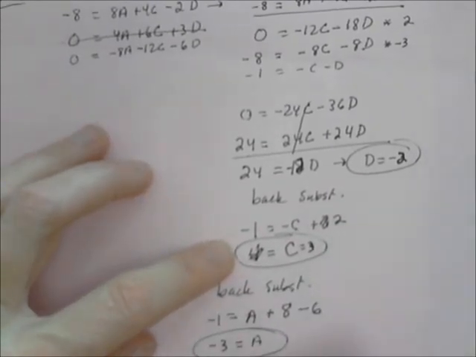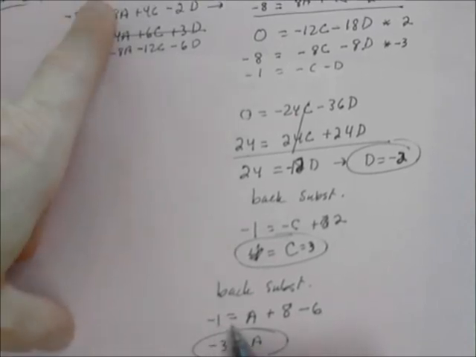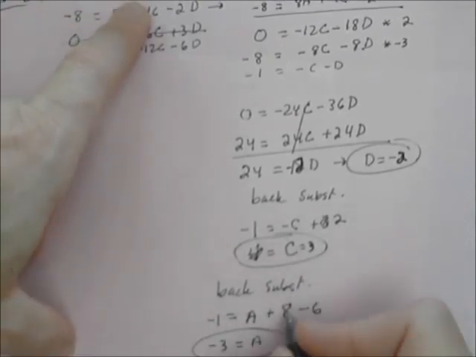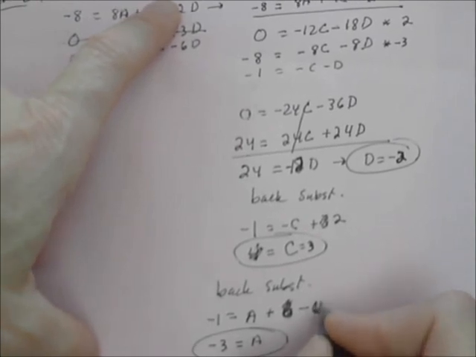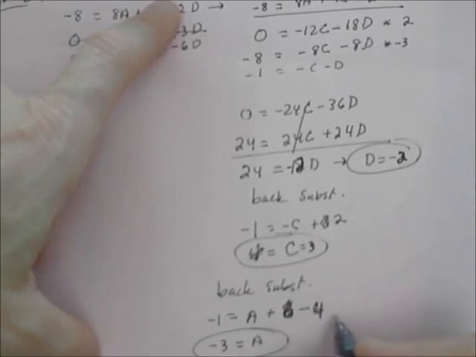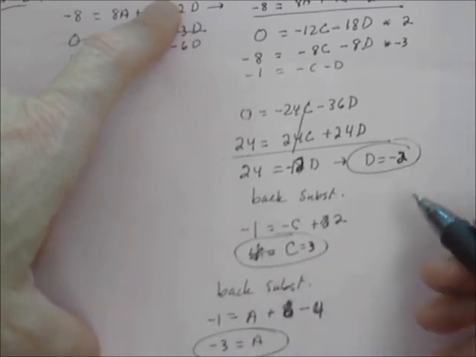And then back substituting, negative 1 is equal to A plus 2C, which is 6, plus 2D, which is minus 4. And we still have the same answer because 6 minus 4 is 2. Negative 1 minus 2 is negative 3. So I just made a little mistake in my D's and C's.